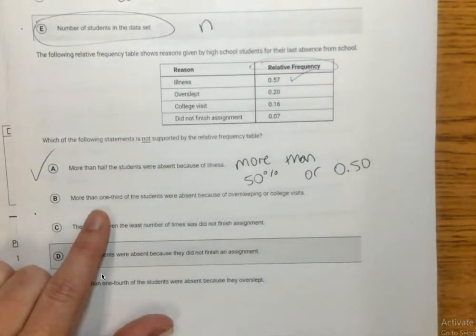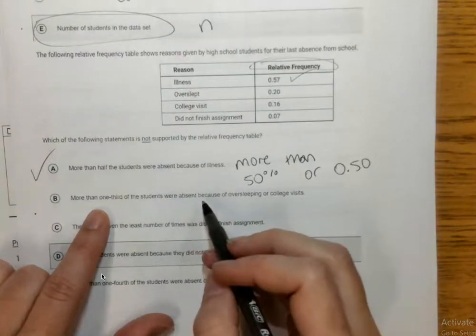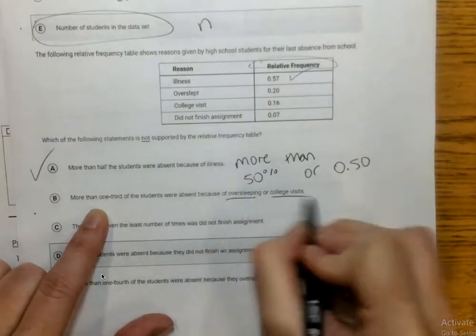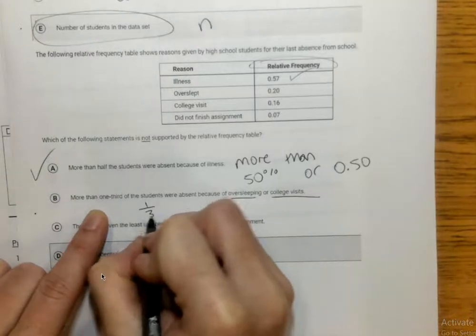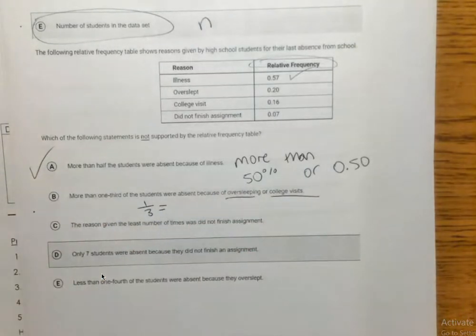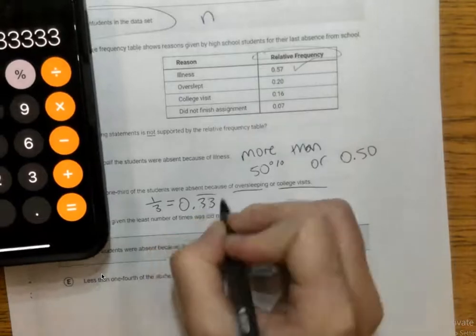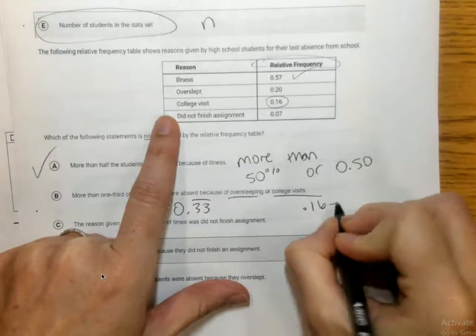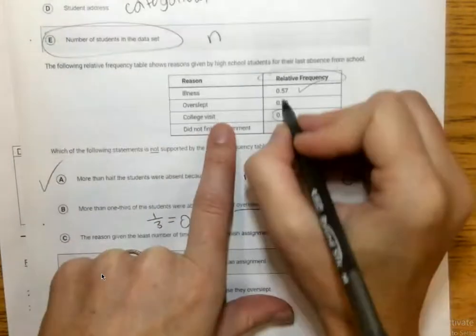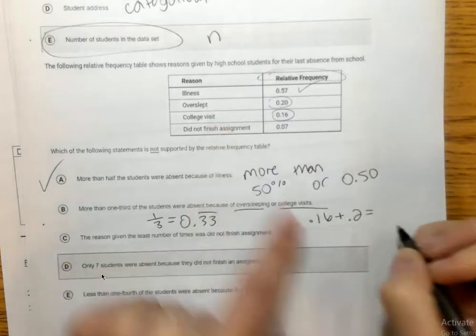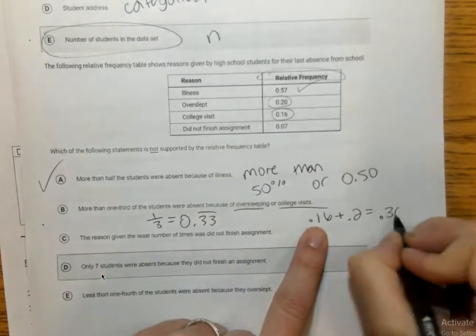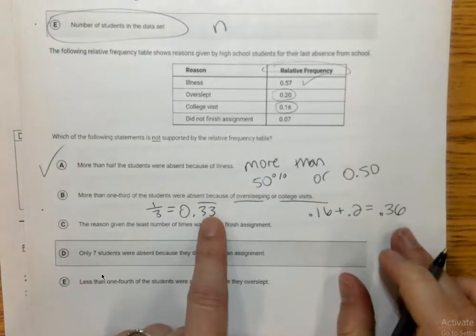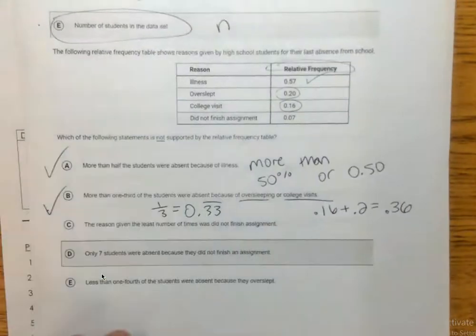More than 1/3 of students were absent because of oversleeping or college visits. So let's see what 1/3 would be as a decimal. It's got to be more than 0.33 repeating. So let's see. College visits is 0.16, plus oversleeping, 0.2. 0.16 plus 0.2 is 0.36, which is greater than 0.33, so this is also true.